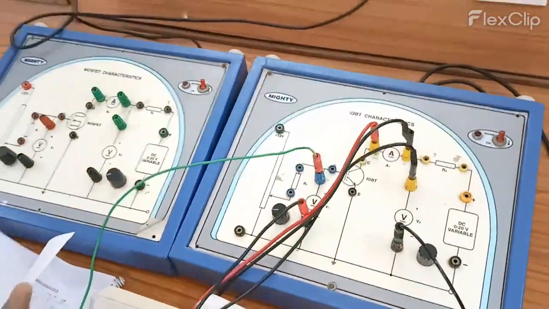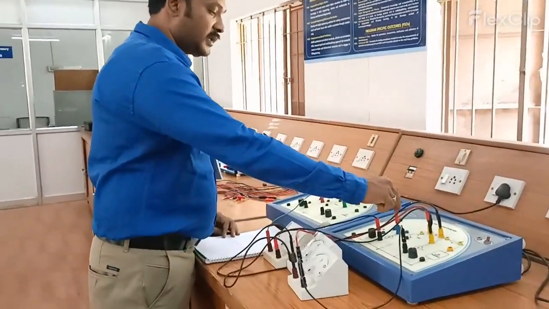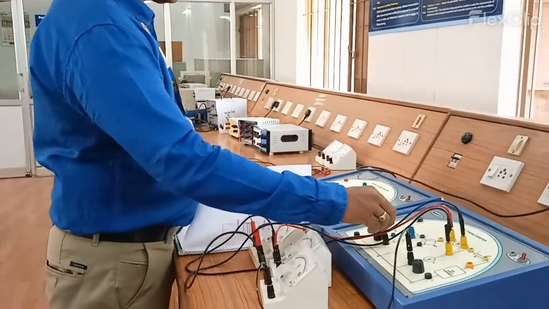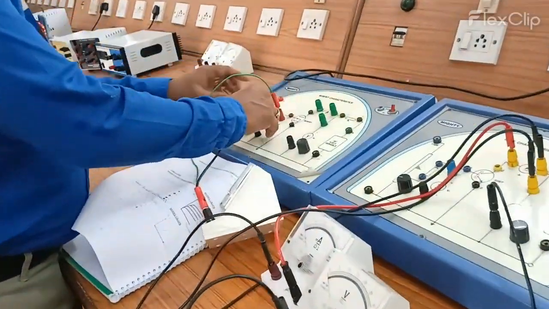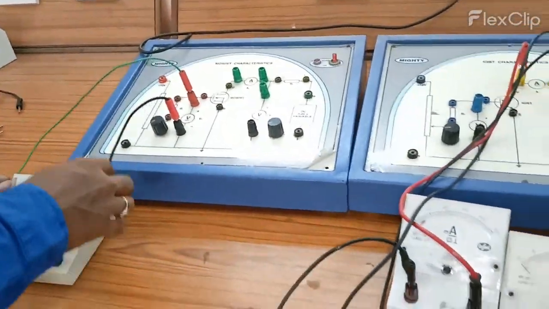So now I am changing the connection from IGBT to MOSFET. I am changing the meters connected to the gate and emitter to the gate and source terminals. So the connection is interchanged.